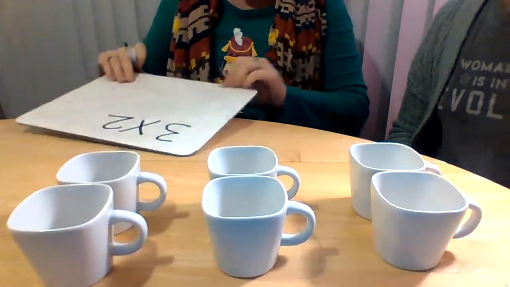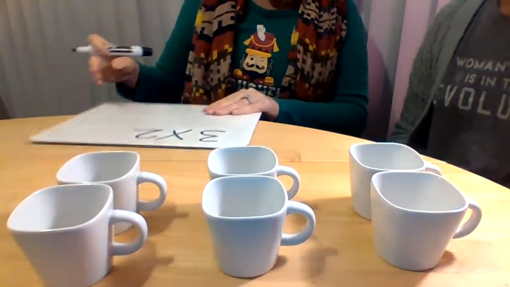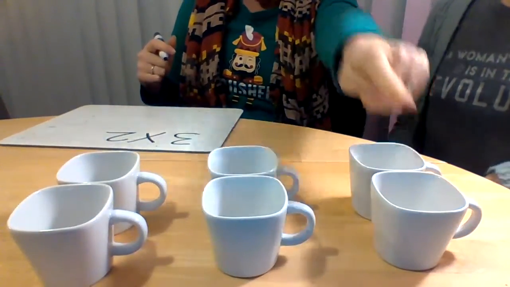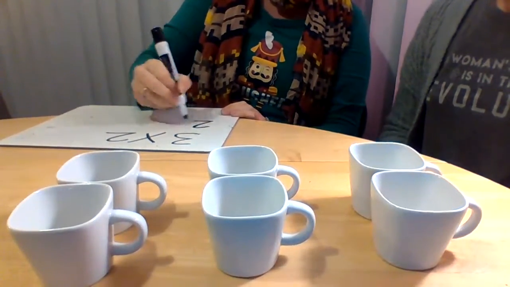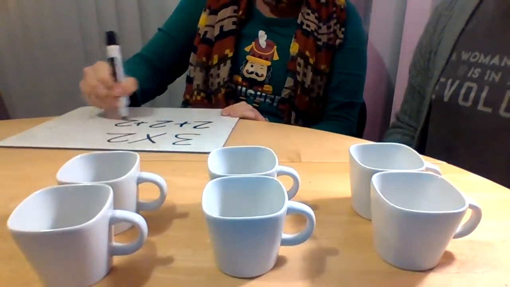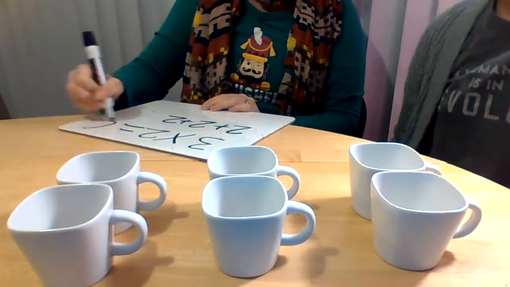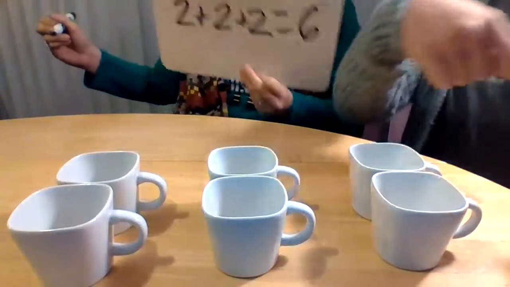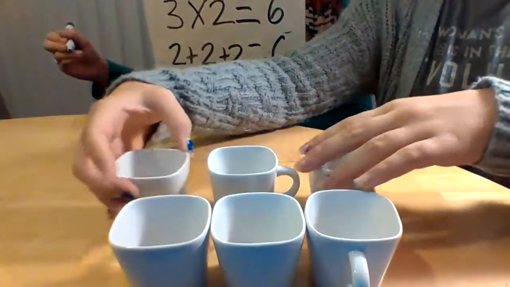So my multiplication sentence is 3 times 2. Again, I could skip count: 2, 4, 6. Or I could do 2 plus 2 plus 2. Either way, my answer will be 6. And you don't have to set it up like this. You could set it up in 2 groups of 3.